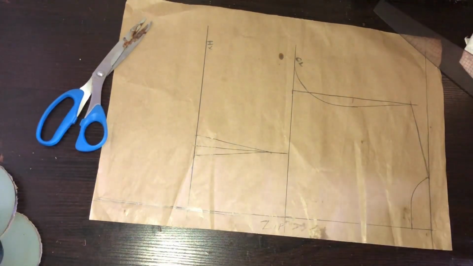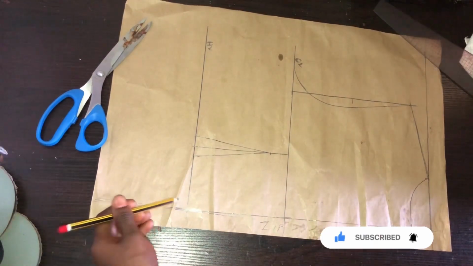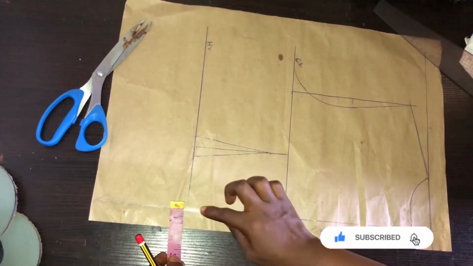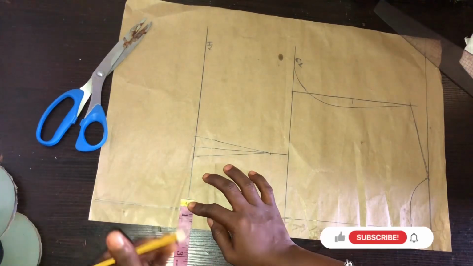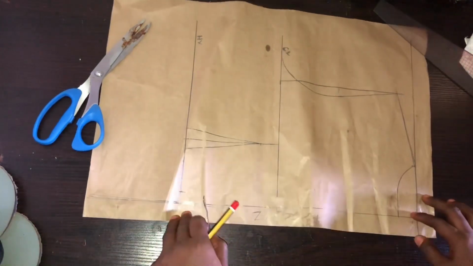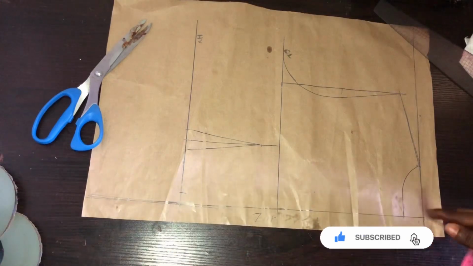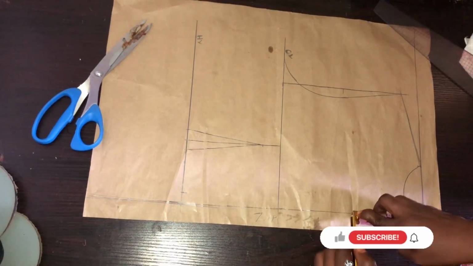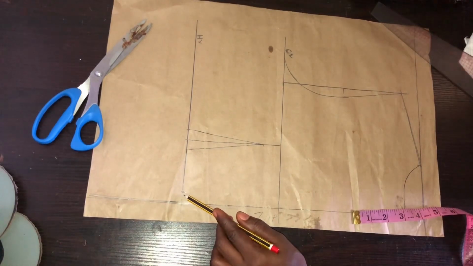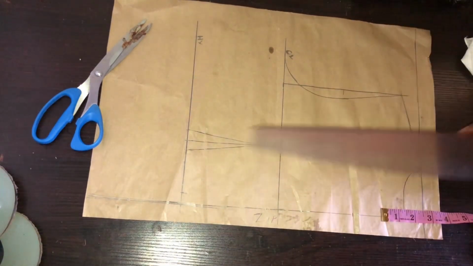After getting the darts, now we have to eliminate that back bulge. So now I'll come in for my waist by ½ inches and mark. So now I'll come down for my neck width at the back and mark 3 inches here. Now connect this ½ inches I have here to this 3 inches mark here, like this.